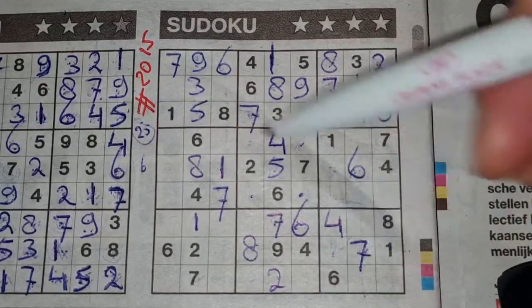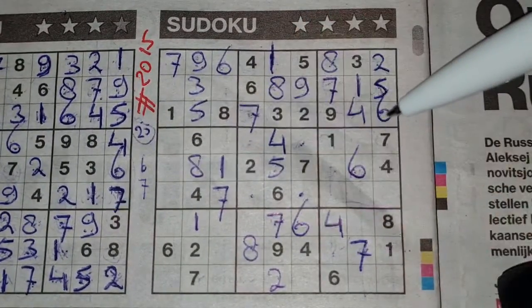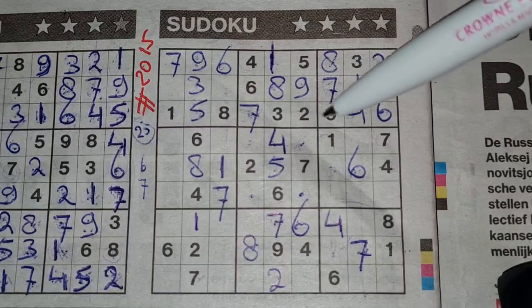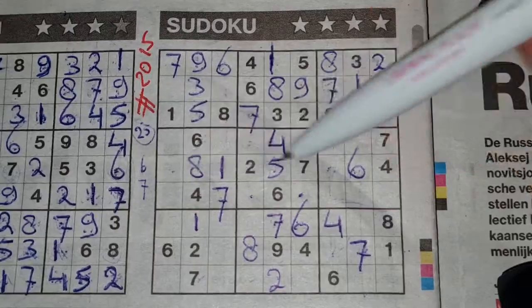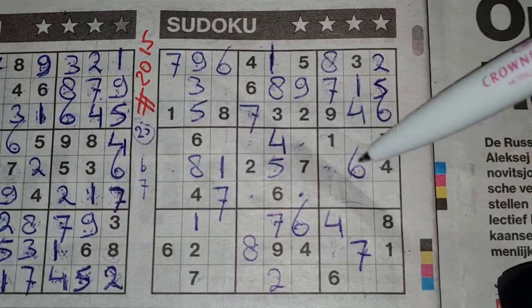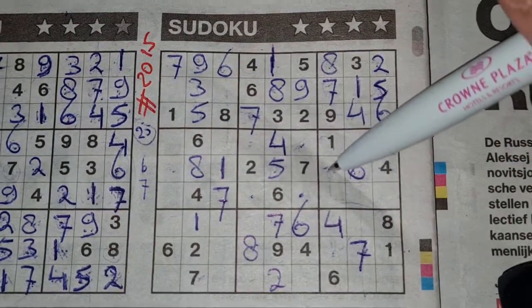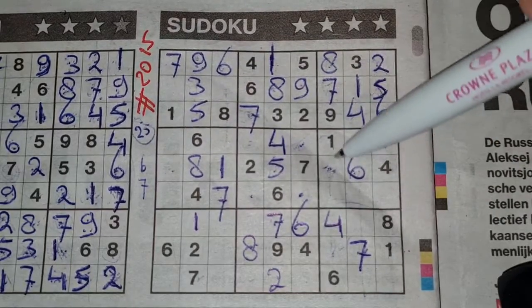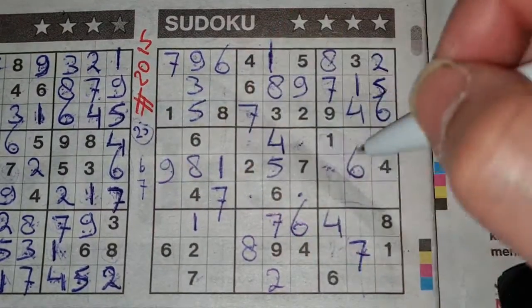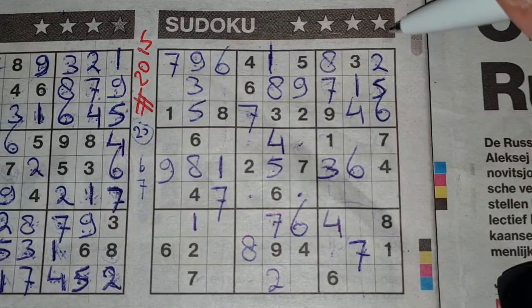I can see digit number 2. Then 2 numbers left in the middle row for the numbers 3 and 9. 3 and 9, we see here 9, no 9 there, 9 should be here, and the 3 goes there.